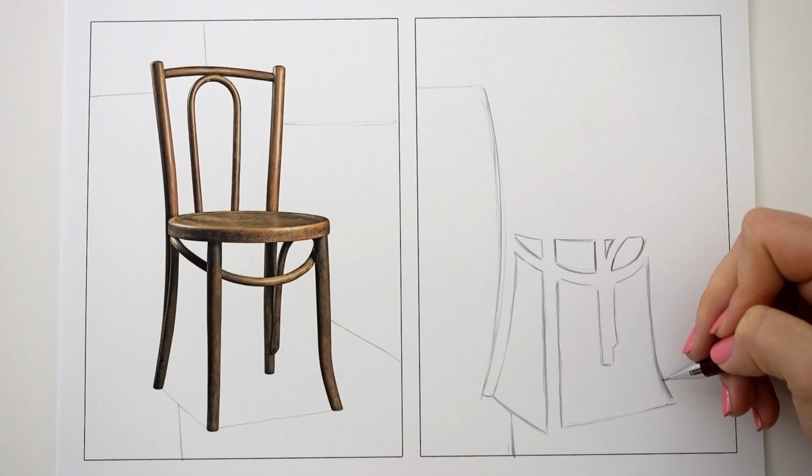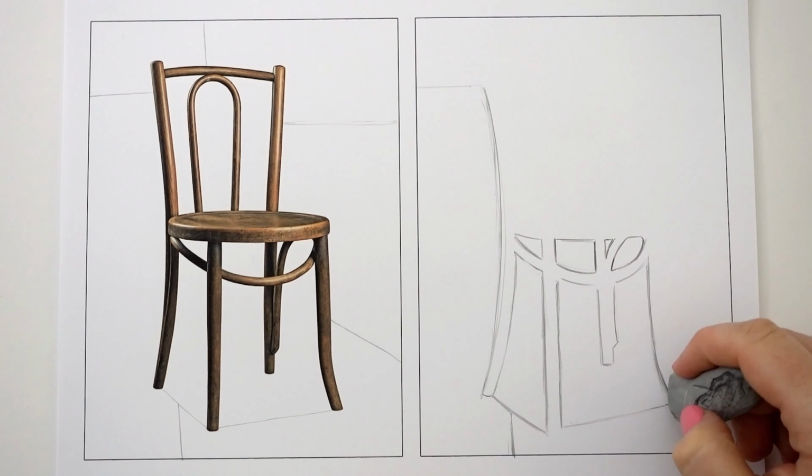I got distracted by the positive space of the chair leg here, so I drew this wrong, but that's okay. I erase out and try again.